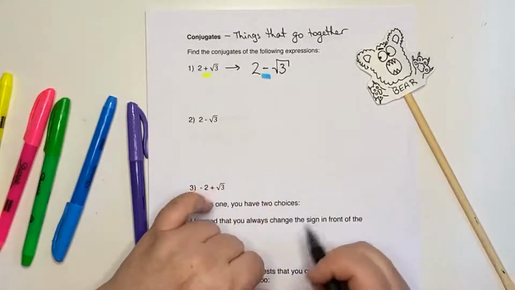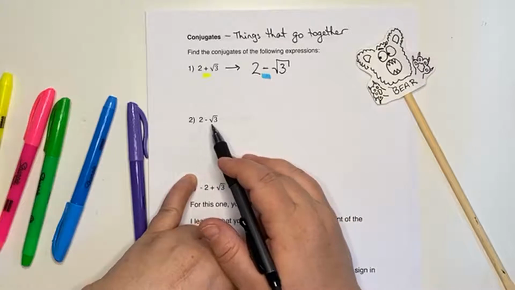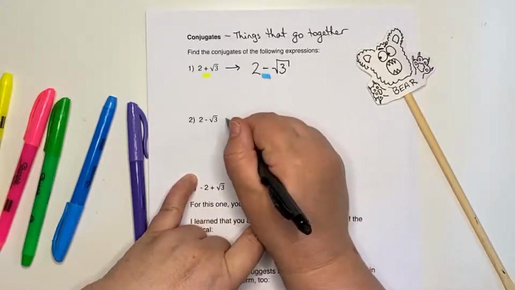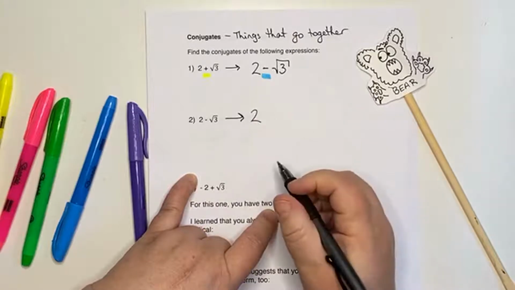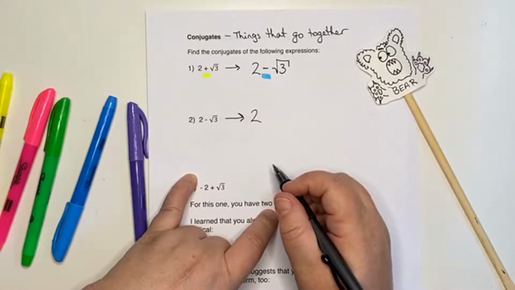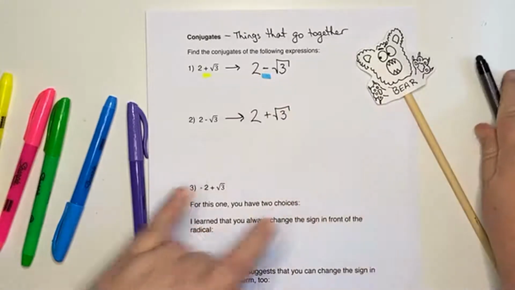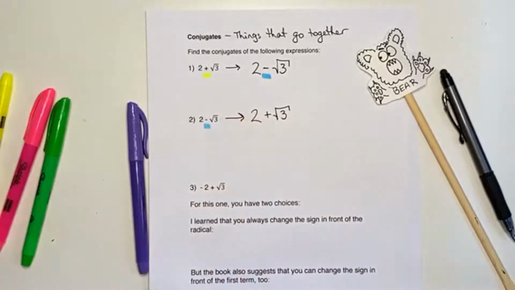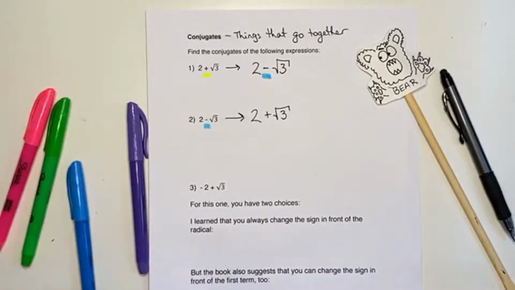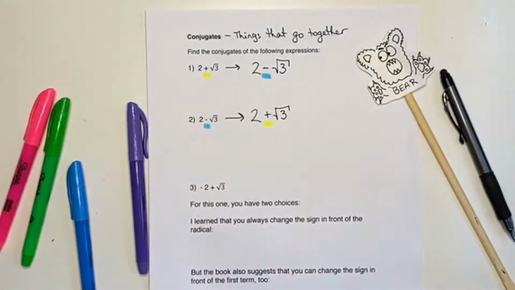Okay. Then someone would ask, well, what if I start with 2 minus radical 3? And I know this is thrilling. I know no one will ever guess. What's this one going to be? You're right. I hope you're right. 2 plus radical 3. So in other words, whichever one I start with, the conjugate, they are conjugates of each other, will just be the one with the opposite sign in the middle.